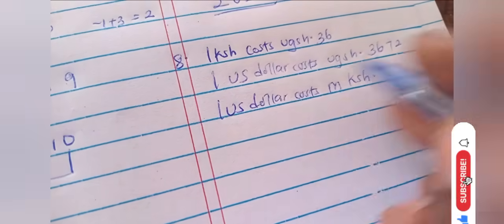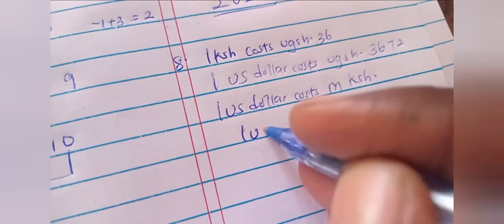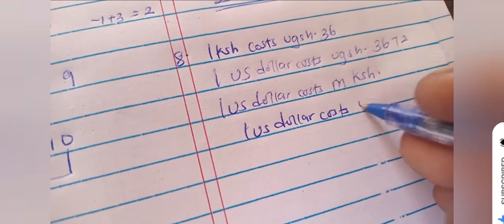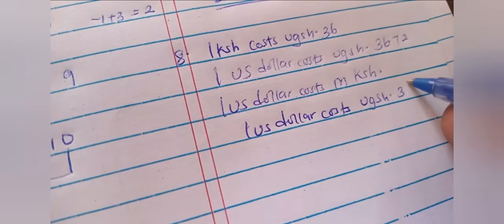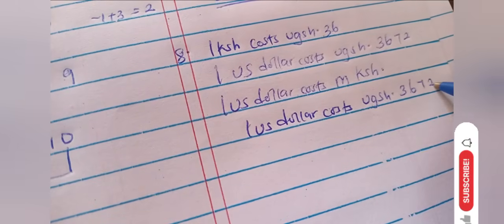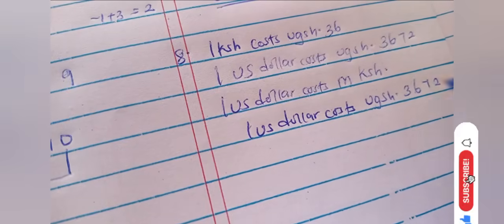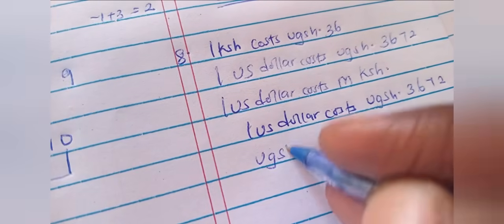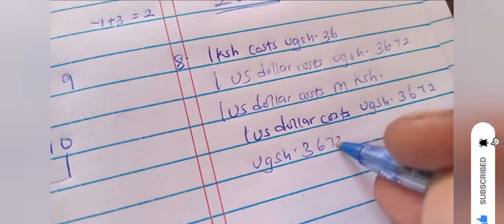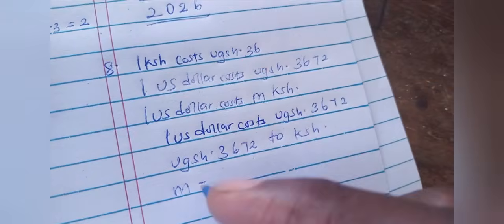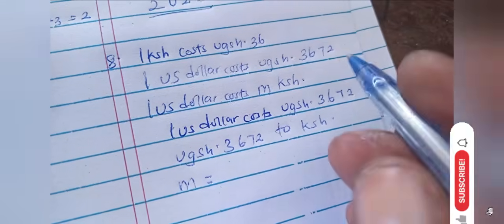So given the exchange rate, $1 costs Uganda shillings 3,672, and that same US dollar costs Kenyan shilling. So we shall just convert the Ugandan shillings 3,672 to Kenyan shilling.